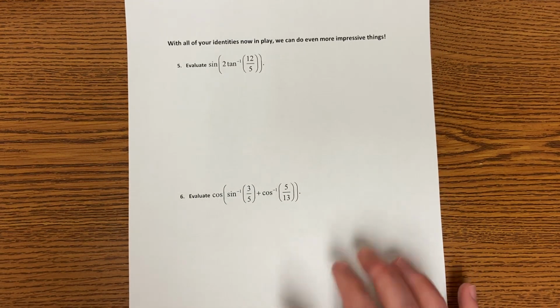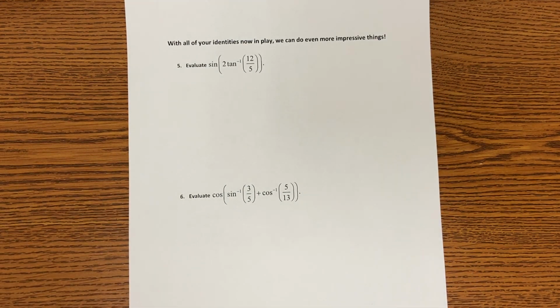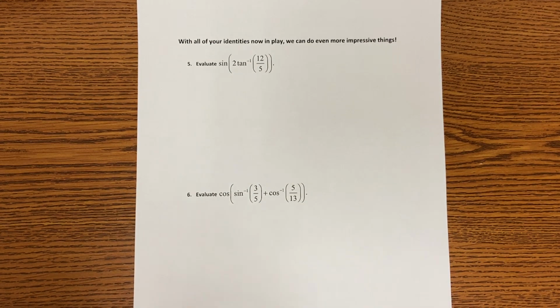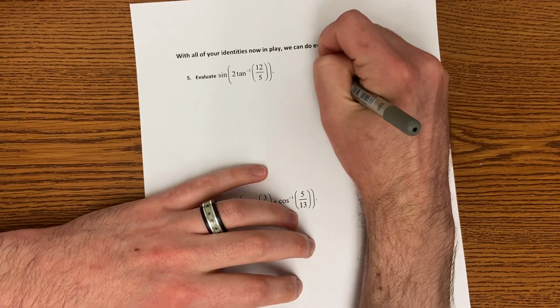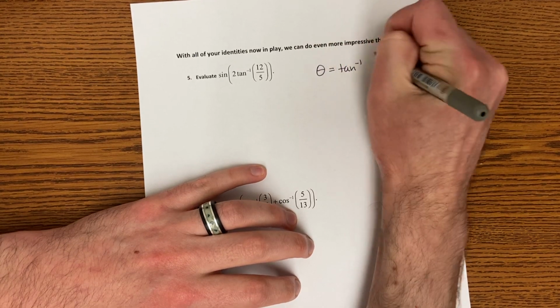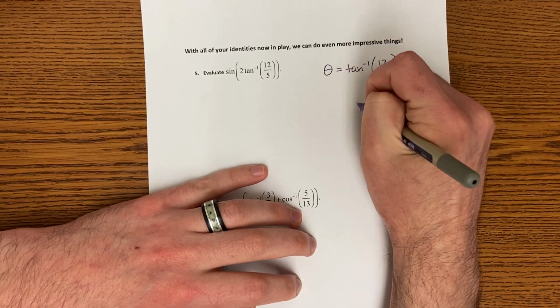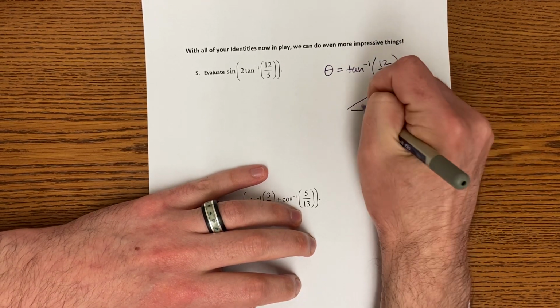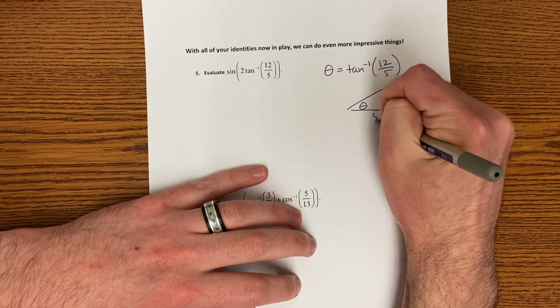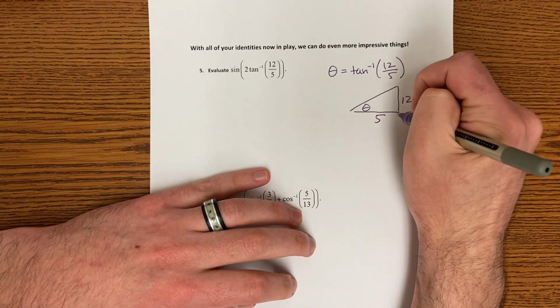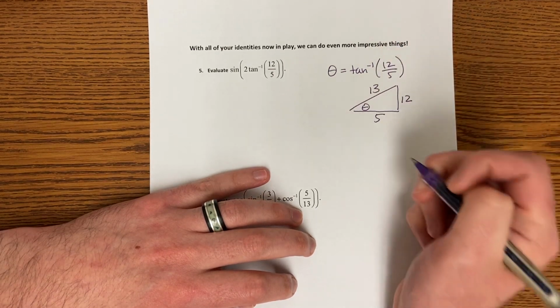Now, you might think that's about as bad as they possibly get. It's not, because you have your double angle identities and you have your sum and difference identities, so you can start applying those. In the case of double angle identities, it still works the same. You're still going to be theta equals whatever the inverse trig function is, the tangent inverse of 12/5. That will help you produce your triangle. It's positive, so it's in the first quadrant. Theta opposite 12 over adjacent 5. Using Pythagorean theorem, 5, 12, it's a 5, 12, 13 triangle.